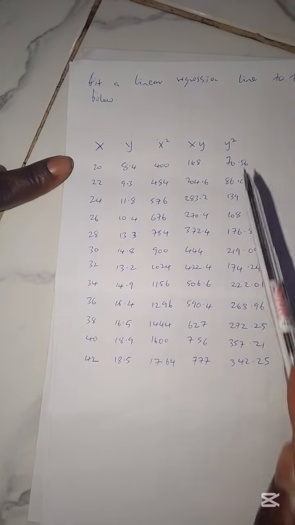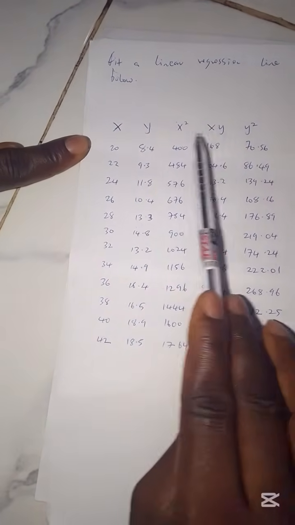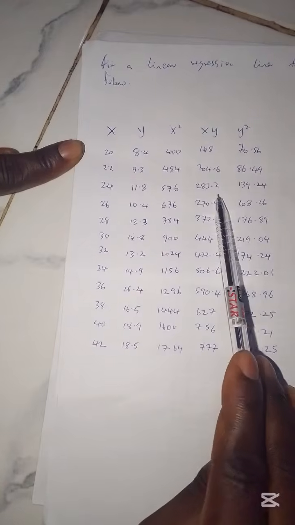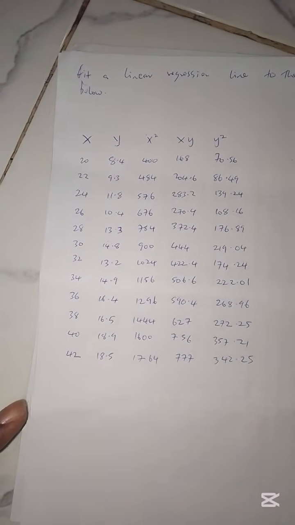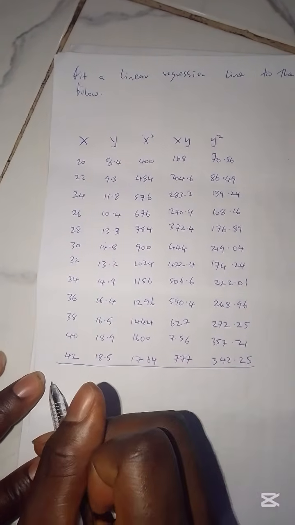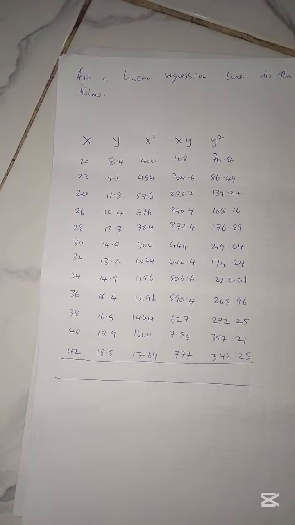So the same thing with y squared: you square everything here, you get this. This times this will give you this. That's how we got these columns. So let us sum all of them, because normally it's the summation that we are going to use and solve whatever we need to solve.